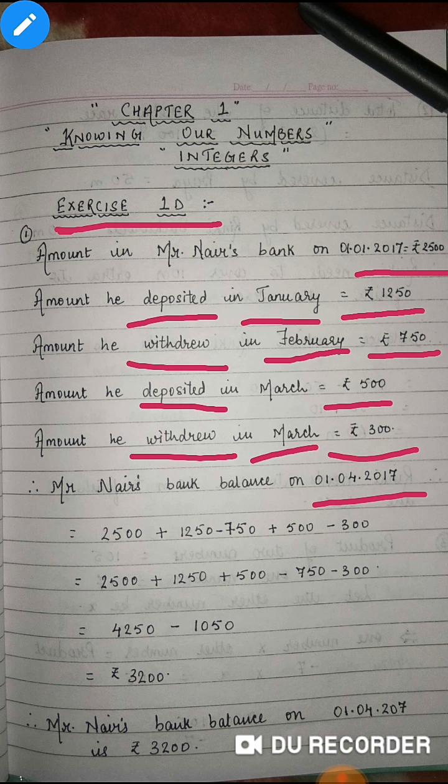Now let us formulate the equation. Here he already had 2500 in the beginning. Then he added. Added means to plus. He added 1250 to this. Then he withdrew. Withdrew means to minus. He subtracted 750 in the month of February. Then comes the month of March. In March, he deposited, means he added 500. And then again in the month of March only, he withdrew, means he subtracted rupees 300.